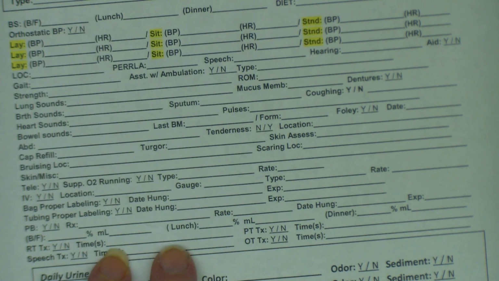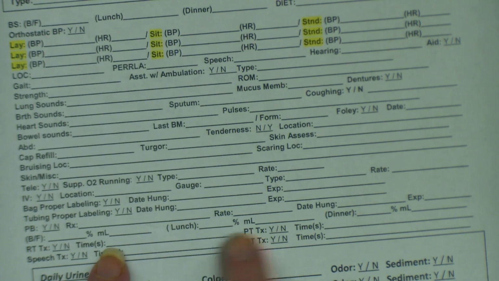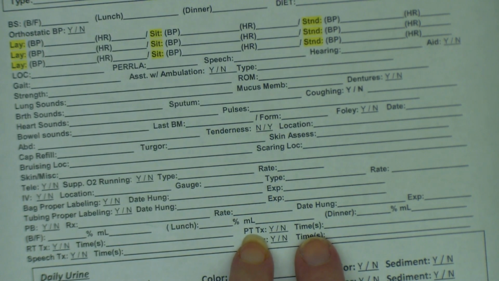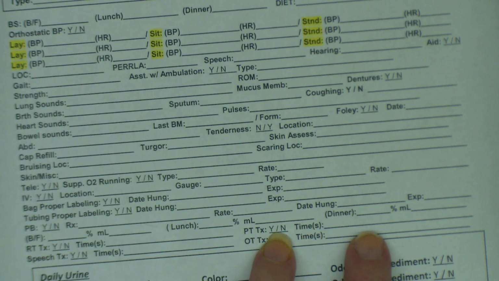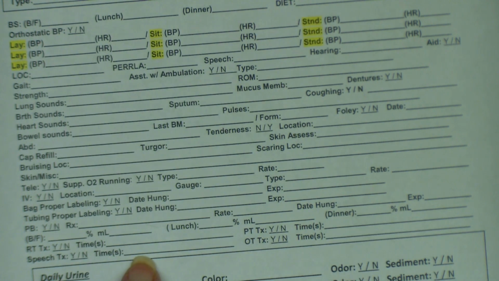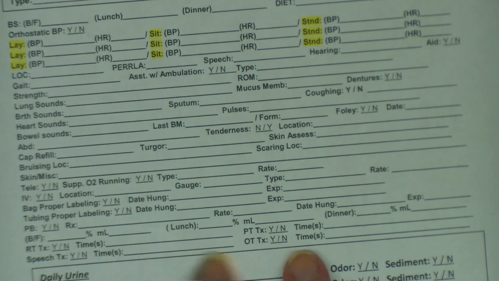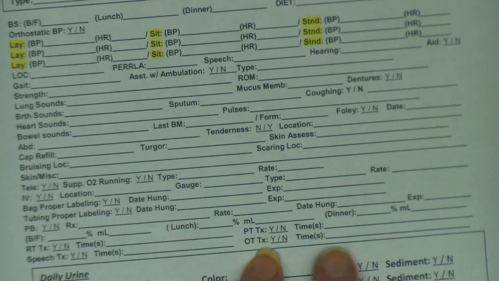Do they have it? If so, what time? Because then I can document my care, maybe ambulate my patient around this time, or if PT is coming in, I work around them as well. Speech. Do they have speech therapy? And it's not just for talking. Swallow studies have to be done by a speech therapist. OT, do they have that?